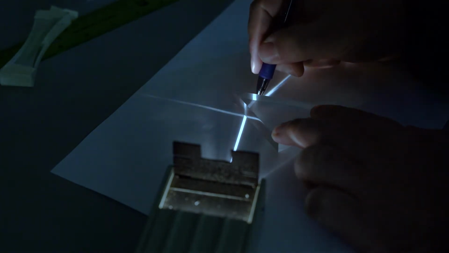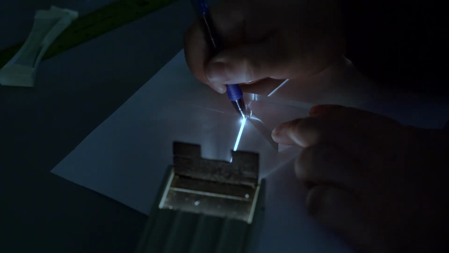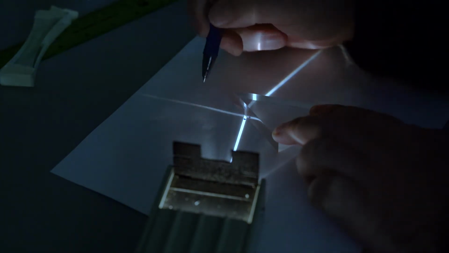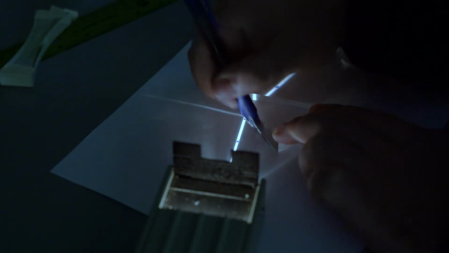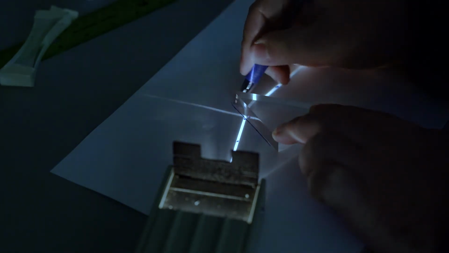So I'm adjusting the prism, and about right here is the condition where it looks like the light through the prism is horizontal. So now we're going to put a point right here. We're going to put another point right here, and then a point right here for the incident light, and then a point right here for the light coming into the air. And we'll also trace the prism.